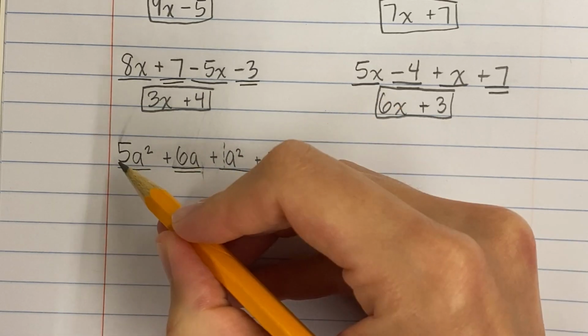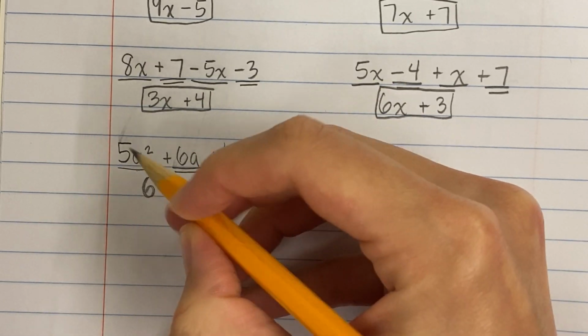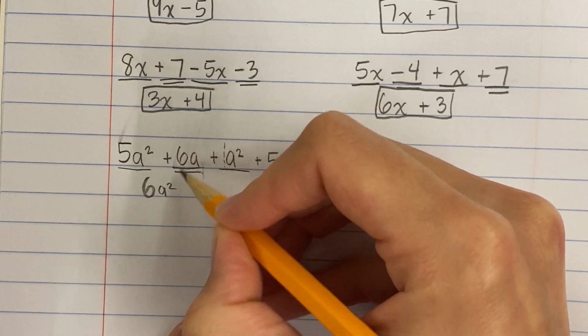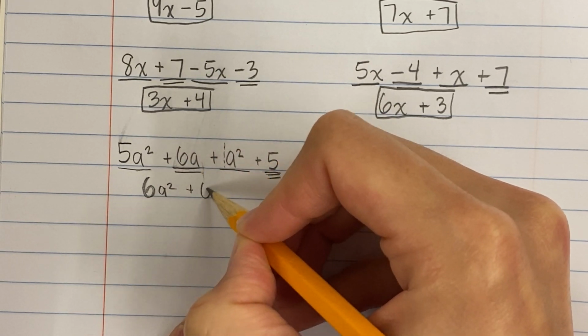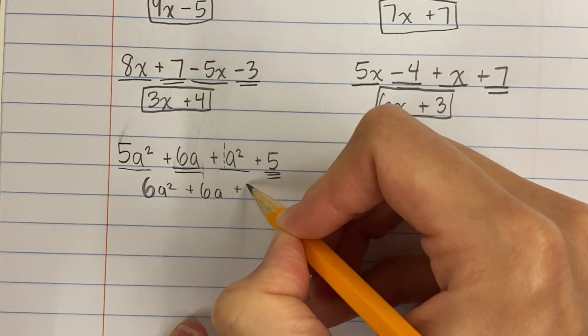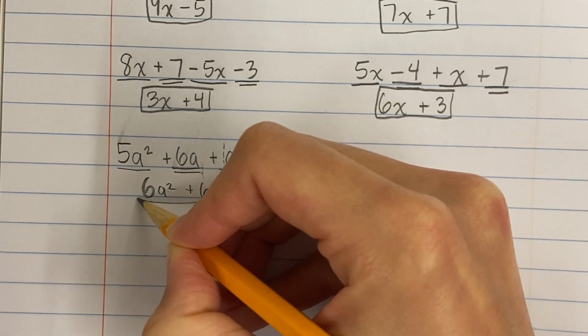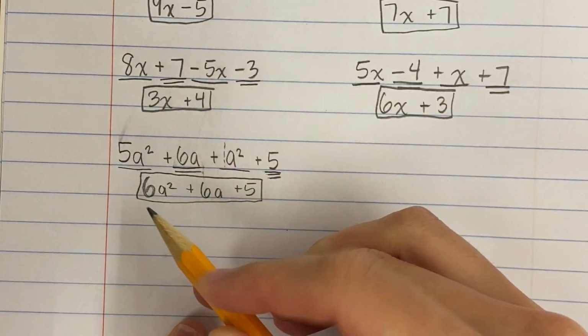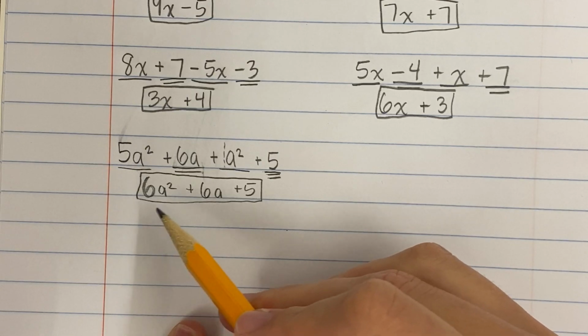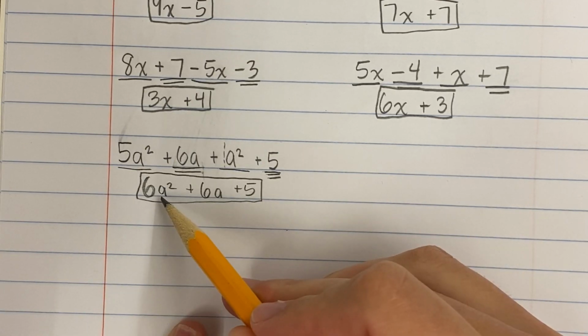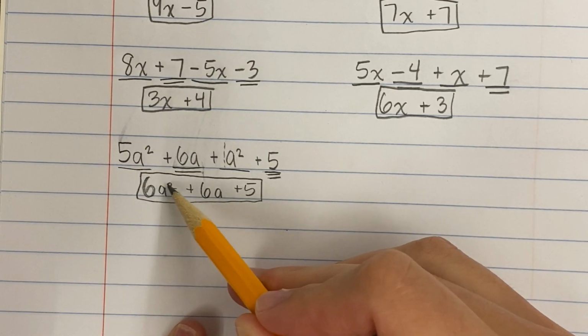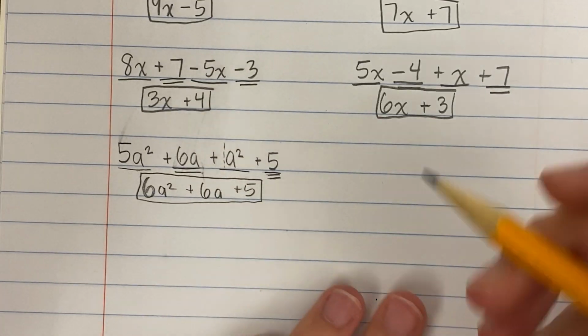Okay, so these are like terms, so 5 plus 1 is 6a squared. I'm going to just bring down this plus 6a and bring down this plus 5. And there's my answer. Okay, notice it's 3 terms. I can't combine these because none of them are like terms. These both have an a, but they have a different exponent, so they're not like terms and I can't combine them.